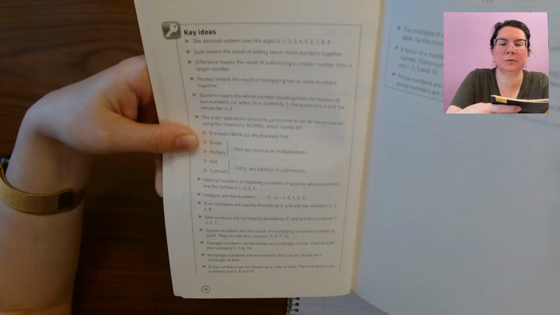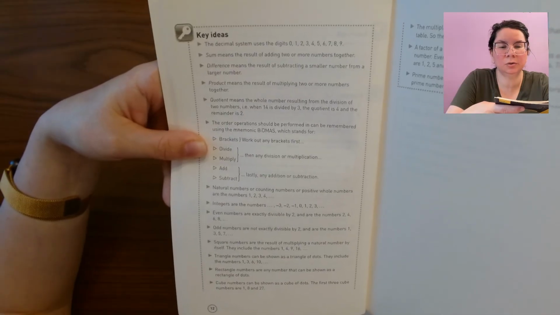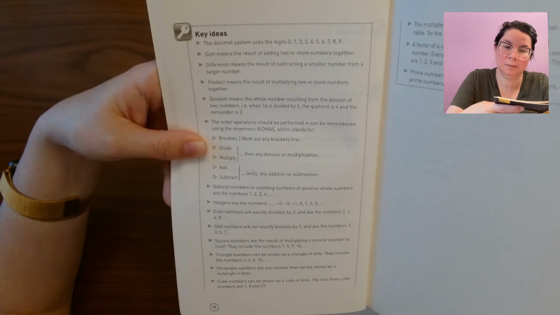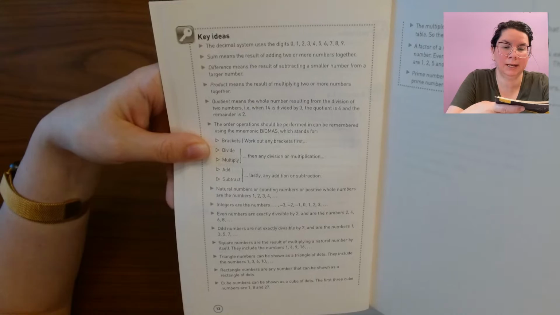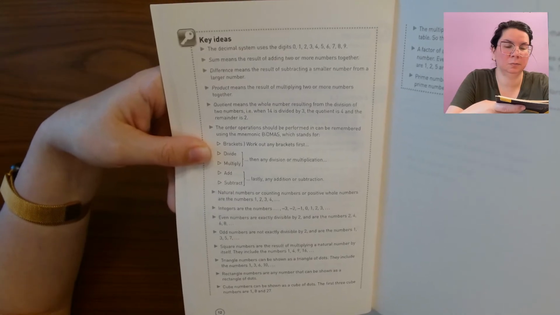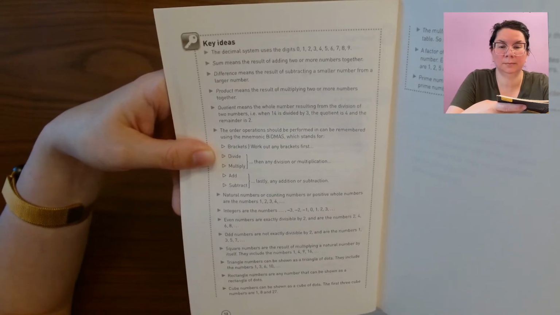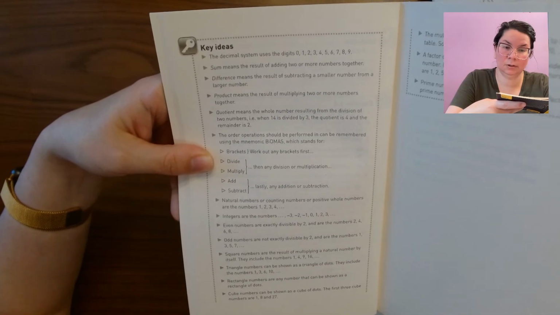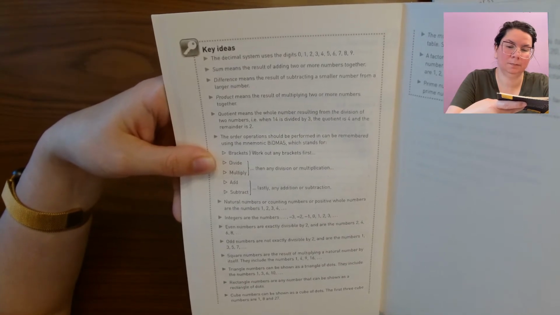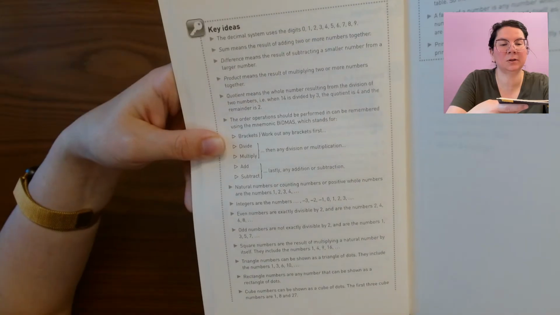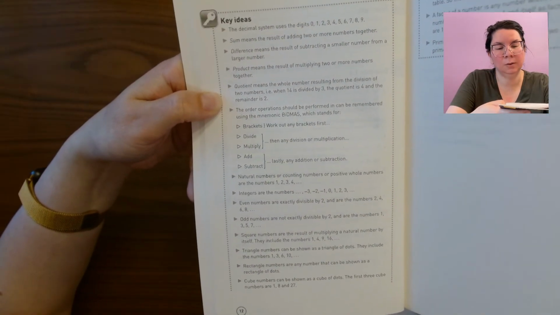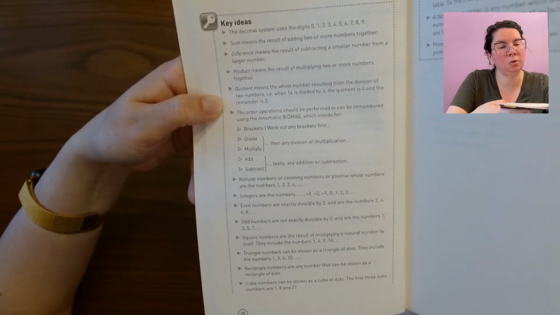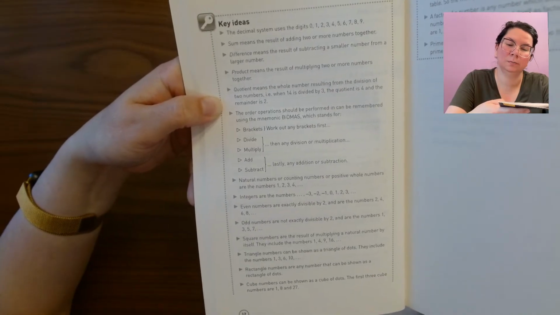The decimal system uses the digits 0, 1, 2, 3, 4, 5, 6, 7, 8, 9. Sum means the result of adding two or more numbers together. Difference means the result of subtracting a smaller number from a larger one. Product means the result of multiplying two or more numbers together. Quotient means the whole number resulting from the division of two numbers, i.e. when 14 is divided by 3, the quotient is 4 and the remainder is 2.